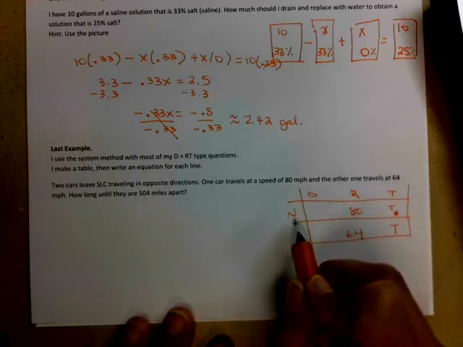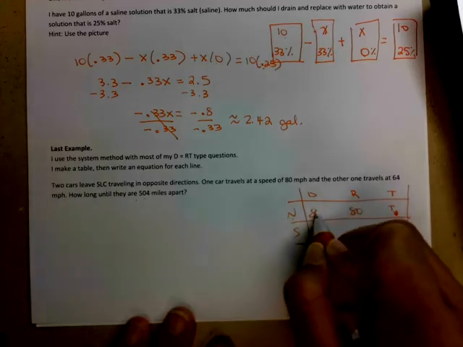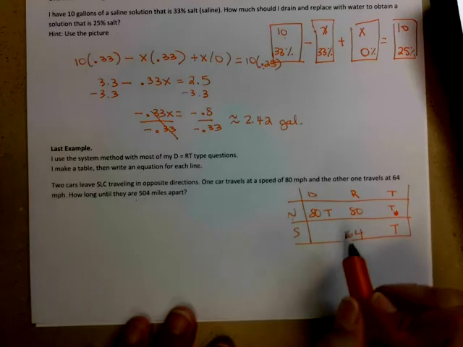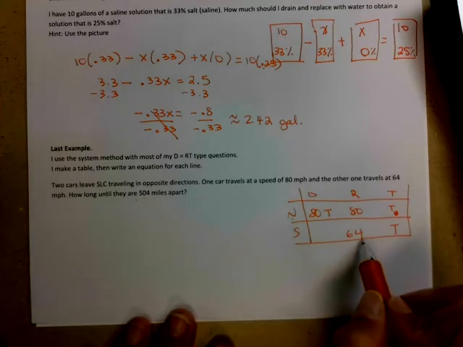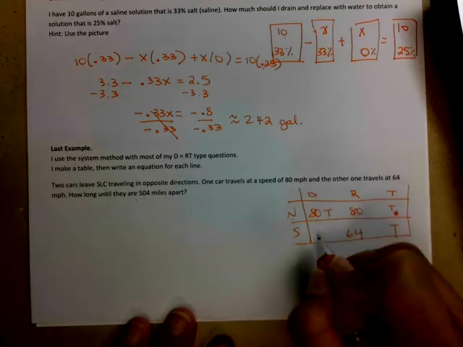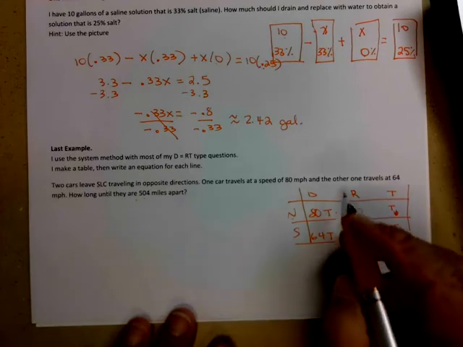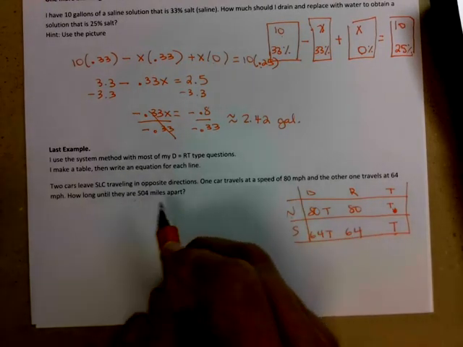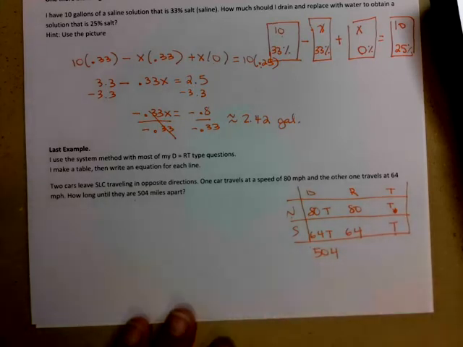So the first car, the car traveling north, is going to go 80 times t miles, right? Its rate times its time. The second car, the car heading south towards Provo, is going to go 64 times t miles, in the time that it has. And altogether, the distance it's going to go is 504 miles.